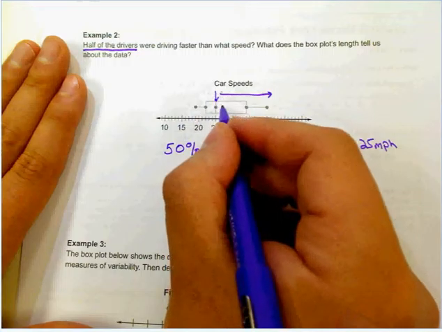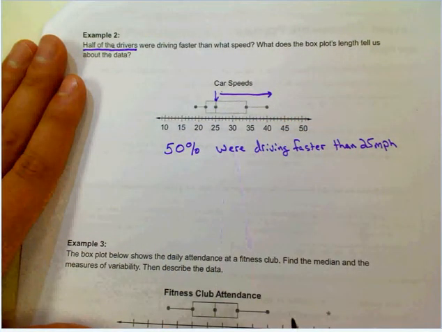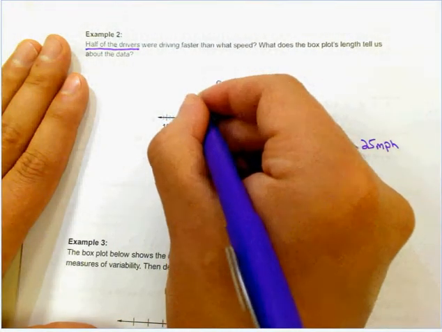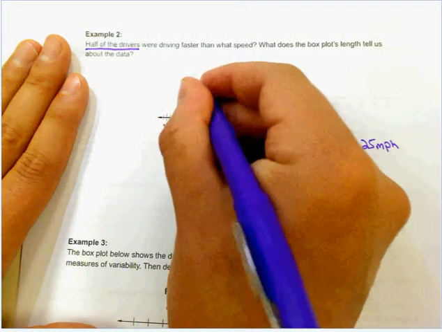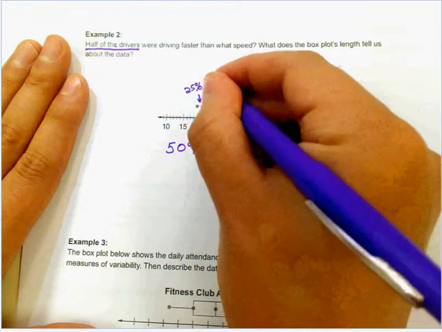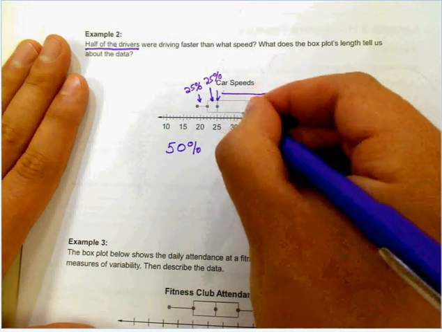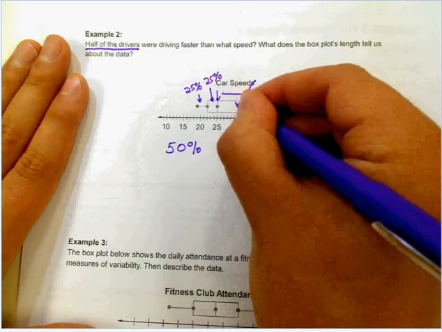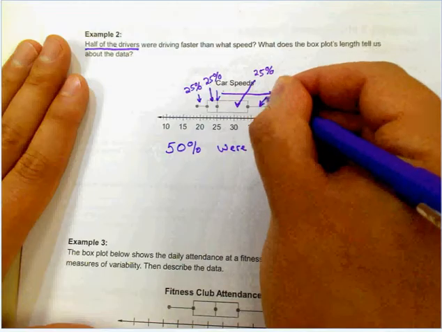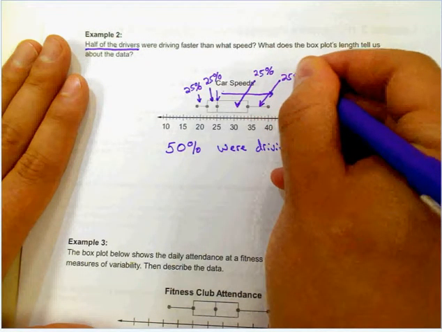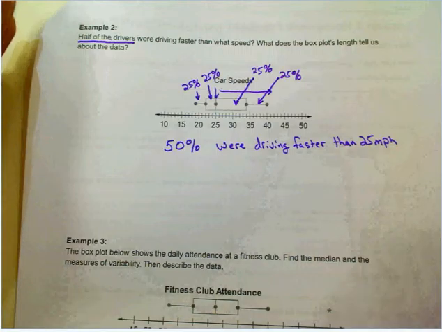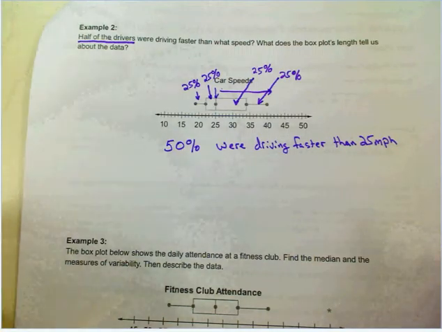Now, remember from what we talked about before, each quartile is 25% of the data. So the wider spread out the boxes are, that means that the range of the data is larger.